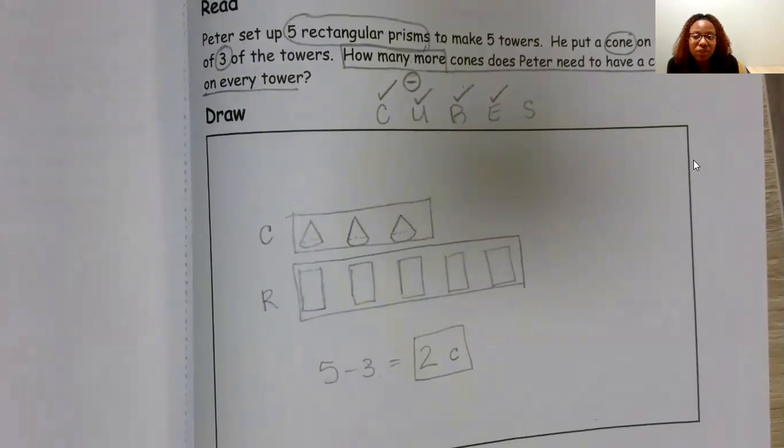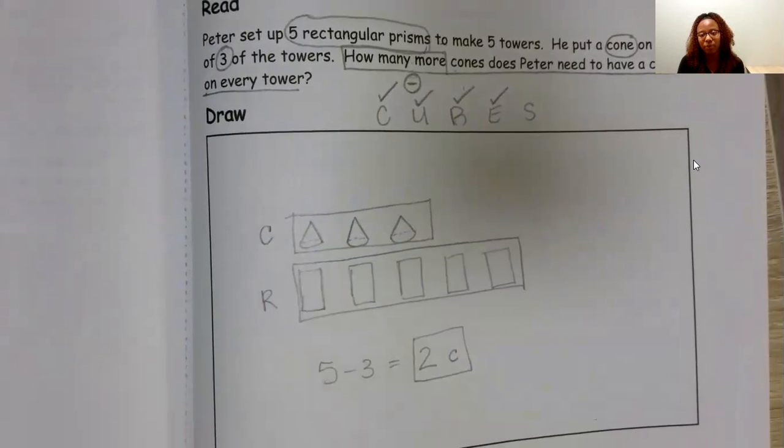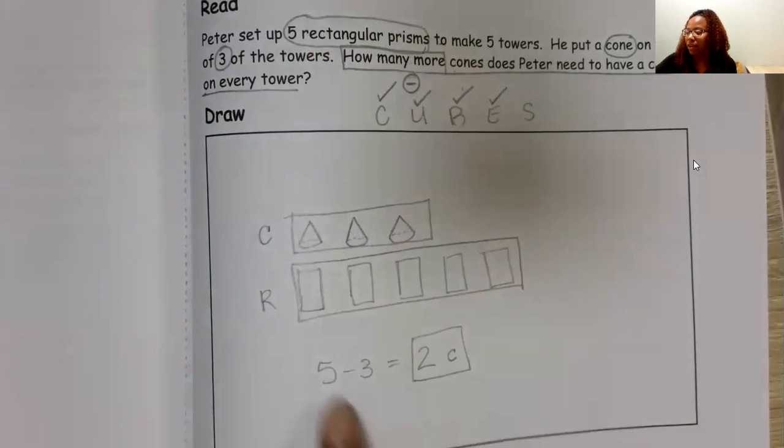So my C is for cone, and my R is for rectangular prism. If you're wondering why I put my rectangular prism at the bottom, because in my word problem, he said that he put the cones on top of 3 towers. So that's just why I put my cones on top. But I know here, it says you get 5 rectangular prisms. So here, I have 5 rectangular prisms.